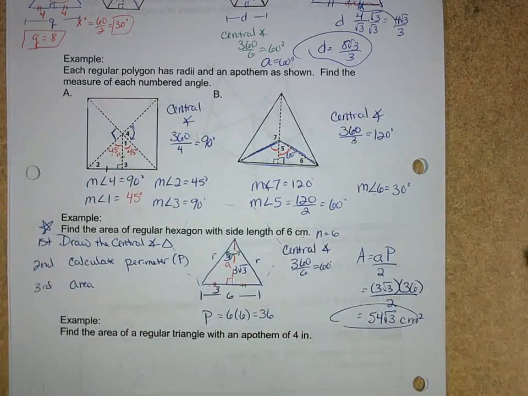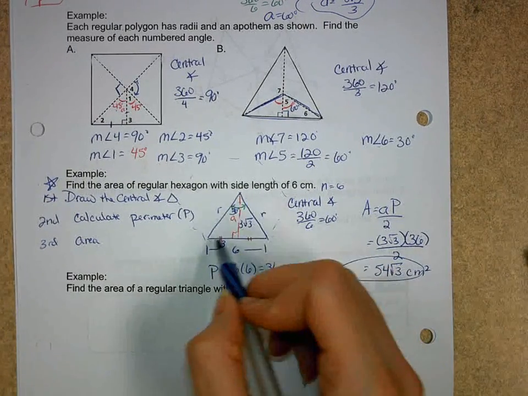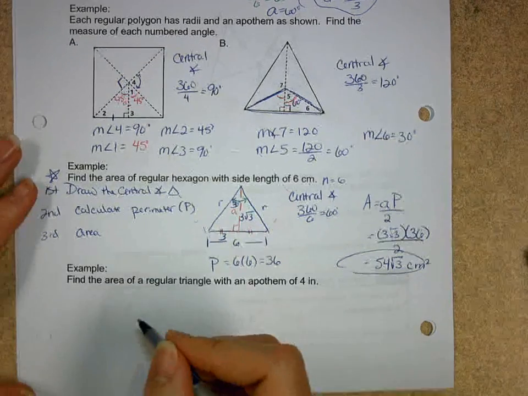This is a type of problem you must know how to do. Okay? Regular hexagons are big. We need to make sure we can do those. Now the next one, and remember this is our central angle triangle, so don't forget to draw that, is for a regular triangle. And now there are faster ways for triangles sometimes than this one, but this is one that we want to do in practice.